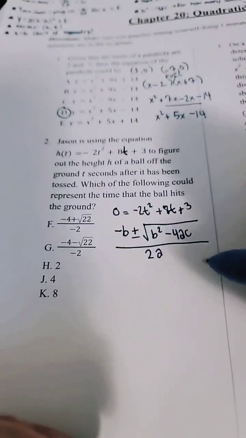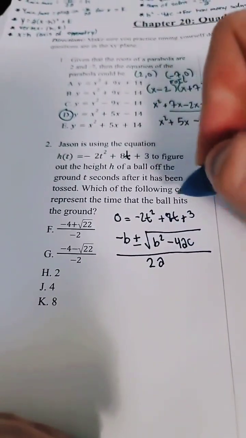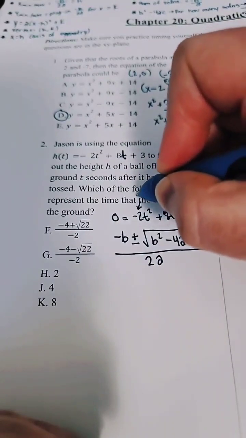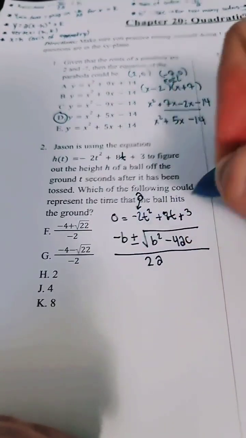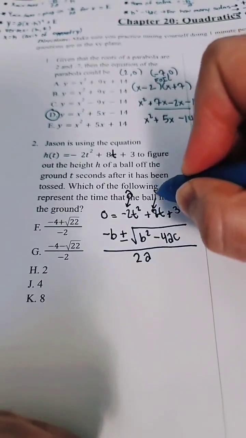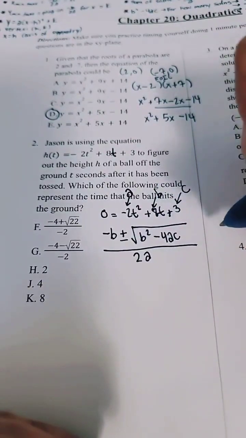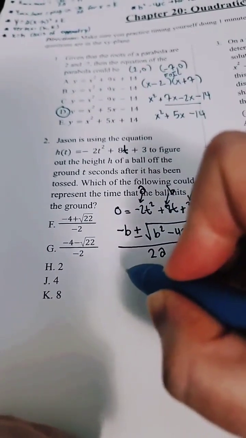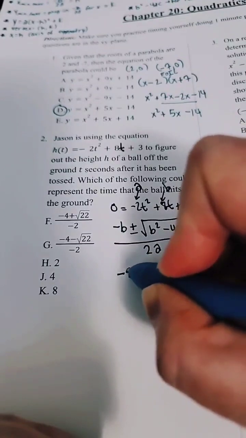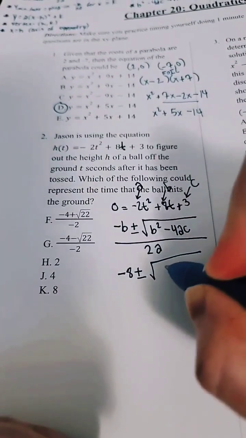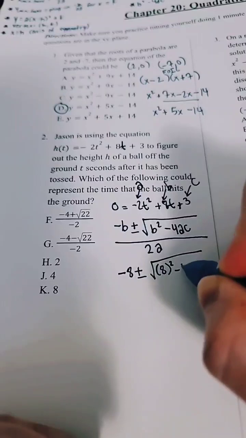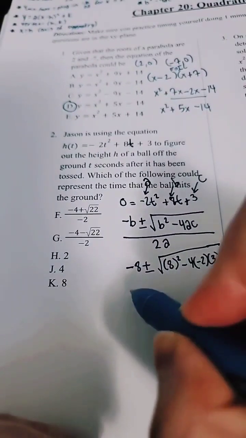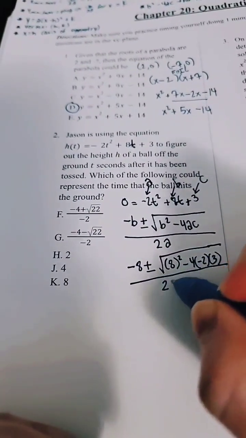That's the quadratic formula, and your a, b, and c are just going to be the things that are multiplied by each of your terms. So negative 2 times t squared, so the negative 2 is going to be your a. Whatever's multiplied by t is going to be your b, and the number floating by itself is your c. So I'm going to just plug each of those values into the formula. So I'm going to get negative 8 plus or minus the square root of 8 squared minus 4 times negative 2 times 3. And then I'm going to put that all over 2 times negative 2.